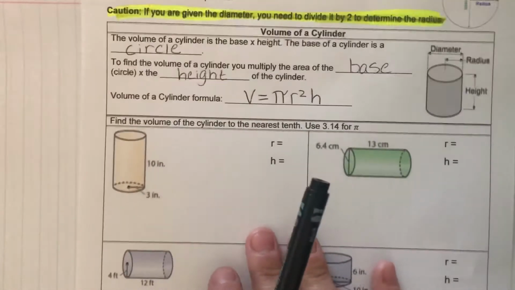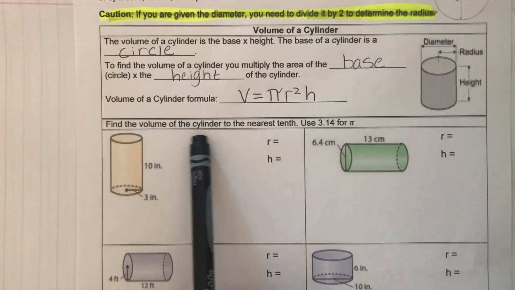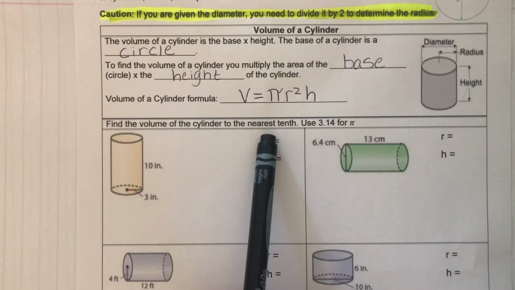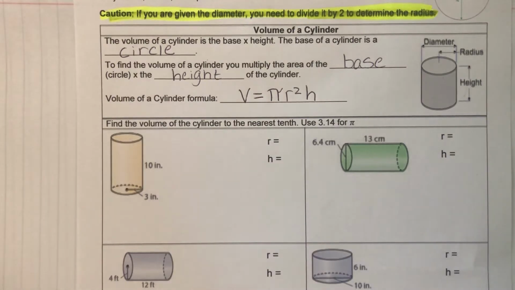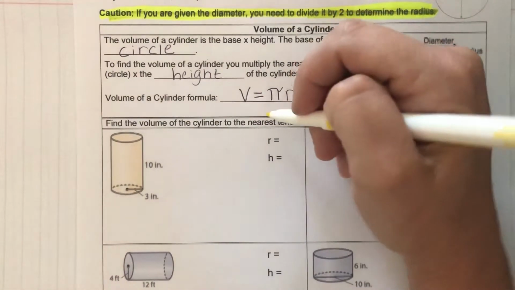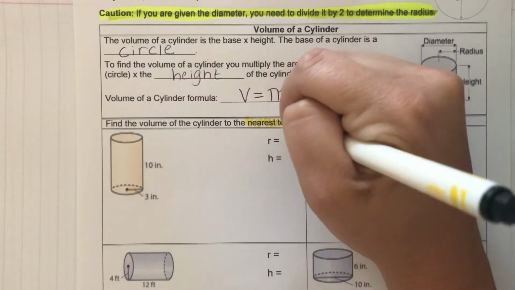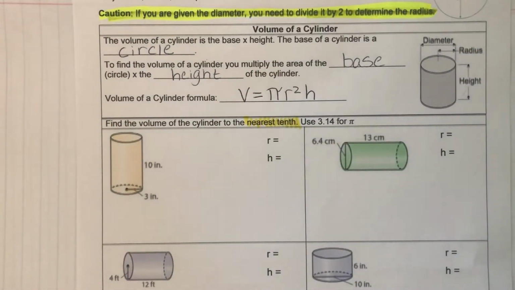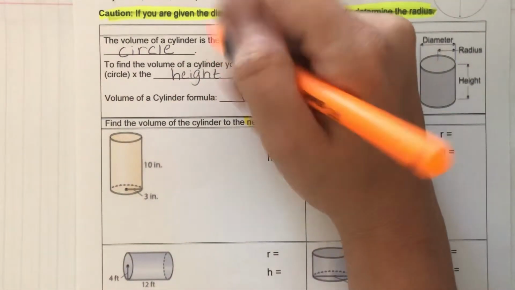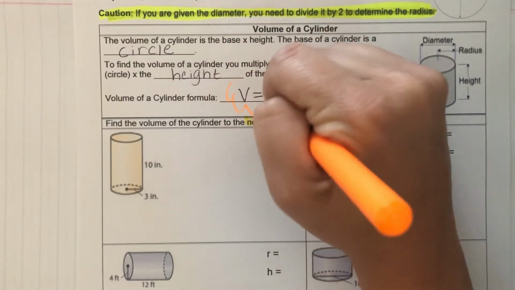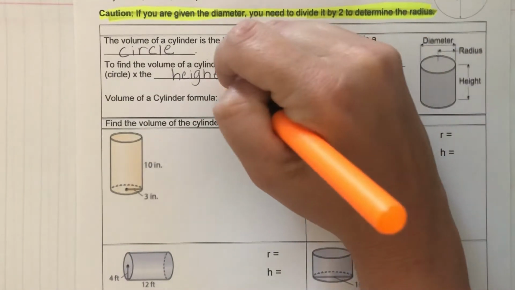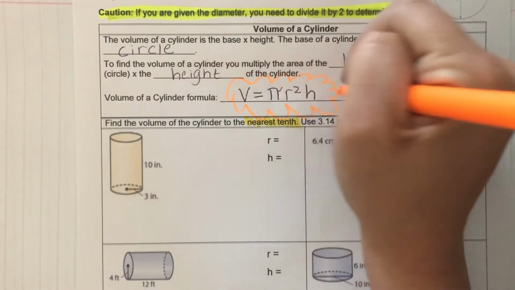Our directions say, find the volume of the cylinder to the nearest tenth. So that's some important information with rounding. We need to make sure that we are rounding our problems correctly. And then it says to use 3.14 for pi. So we're going to use that number for pi. And this is our formula.